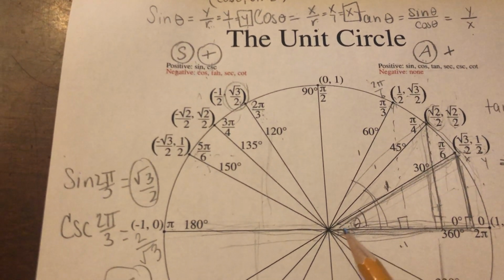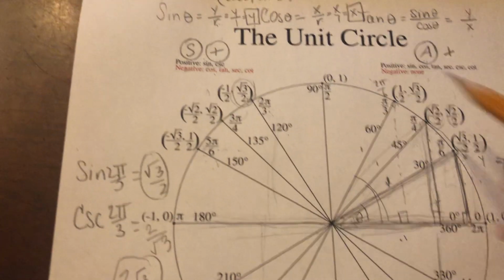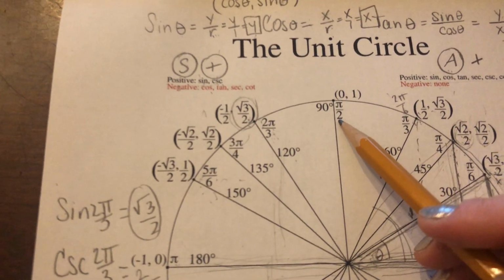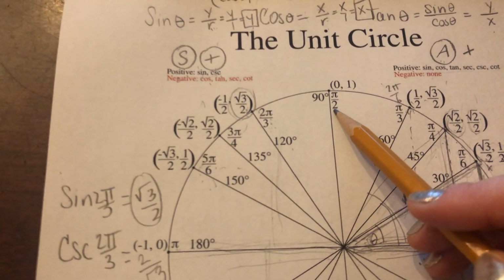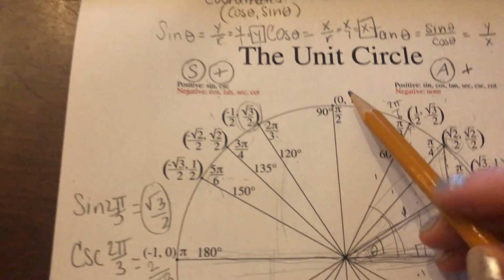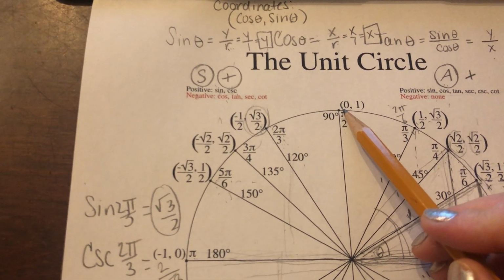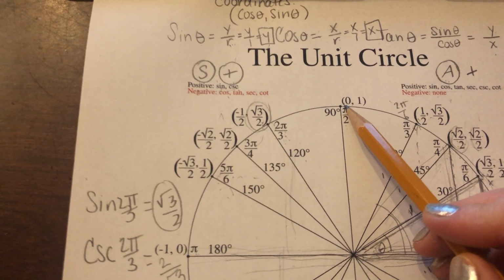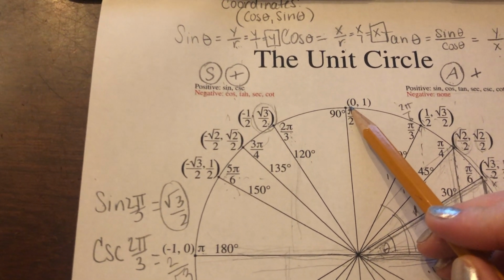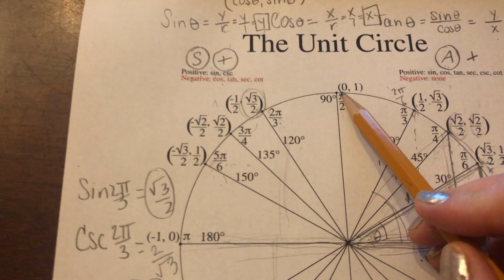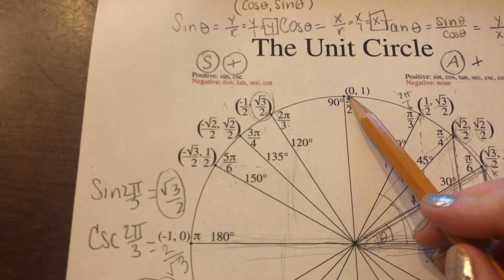Or what is the secant of pi over 2? Secant is the reciprocal of cosine, and if cosine is 0, your secant is going to be 1 over 0, which means it's undefined, right?